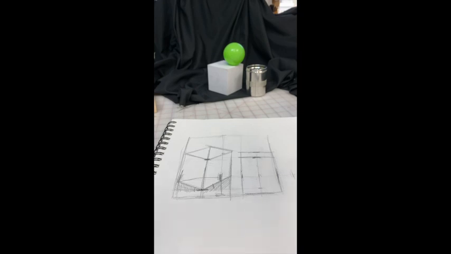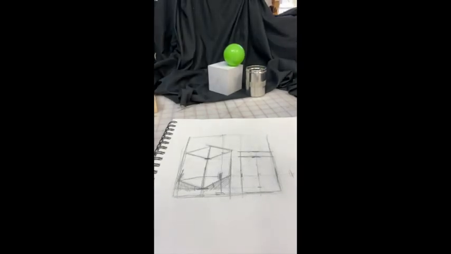So now I have been using the ball this entire time, but I haven't even put it on my drawing. How silly is that? How crazy is that? But it's okay. We're about to do that now. So let me refocus on the objects, and let's start thinking.